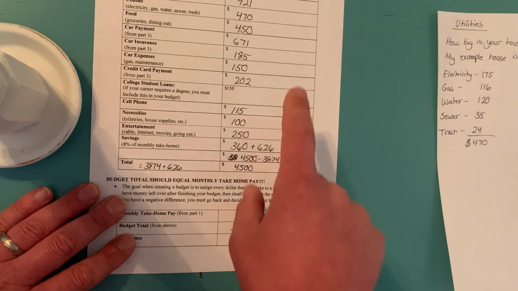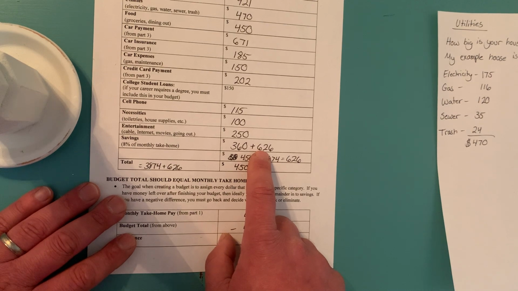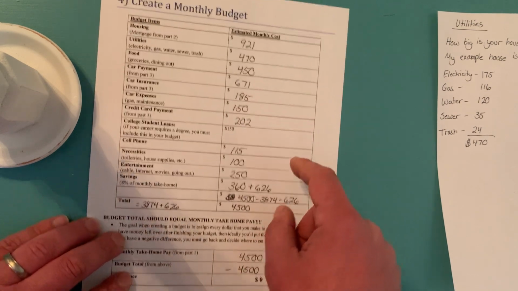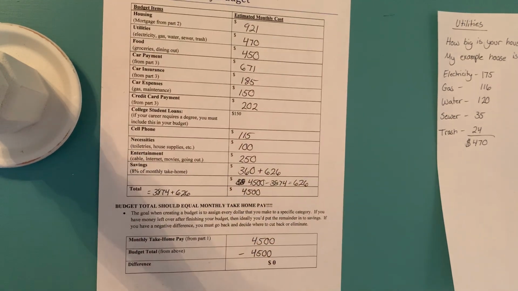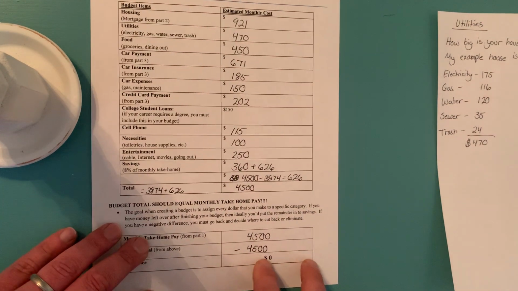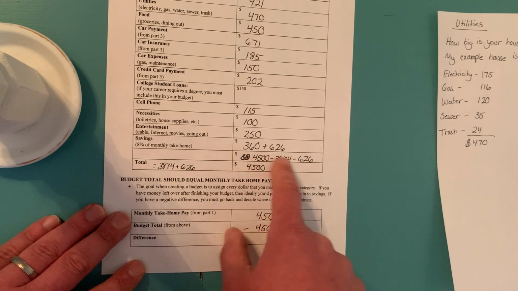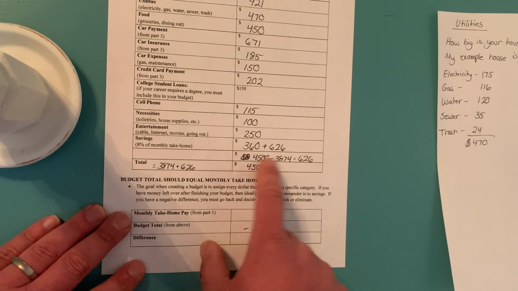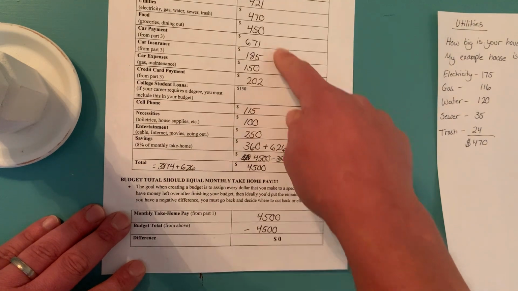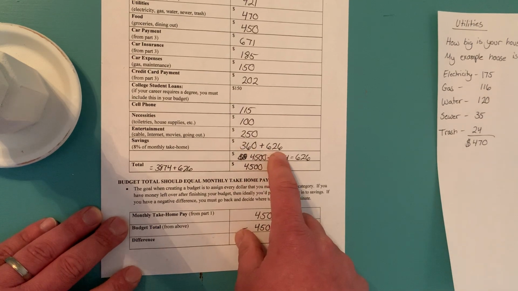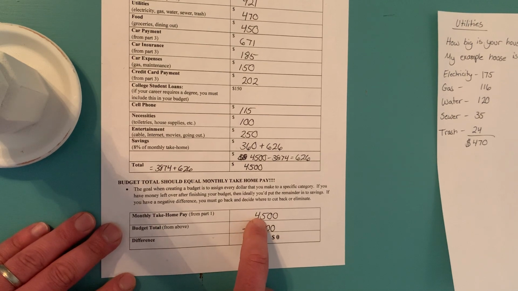I want to assign every dollar that I get somewhere. So if you have money left over, put that extra in your savings account. All right. If you don't have money left over, you're going to have to go back and find out what I can take money out of to make sure I have enough money to pay for my bills. So it's important that you understand that I assign every dollar a place to go. That's why I didn't total $4,500 to start. So I went back, I got the difference, and I added it into my savings. Now, when I add everything up, including this $360 and $626, it totals $4,500, and that's the same amount of money that I take home.